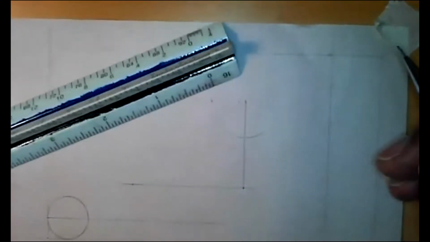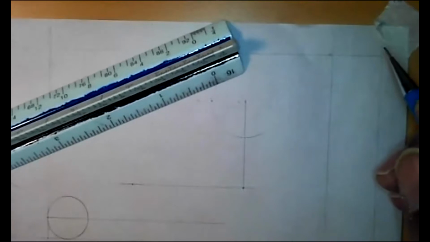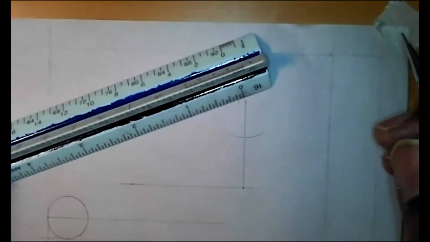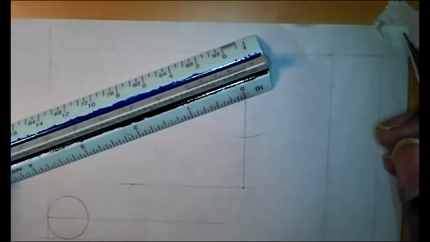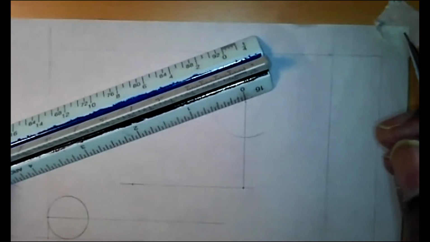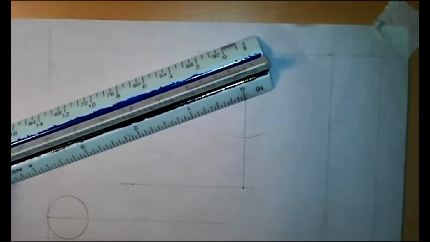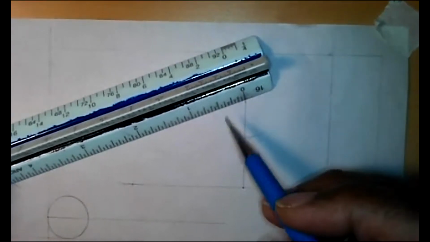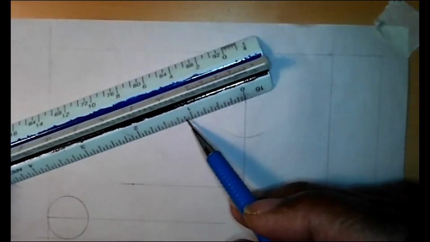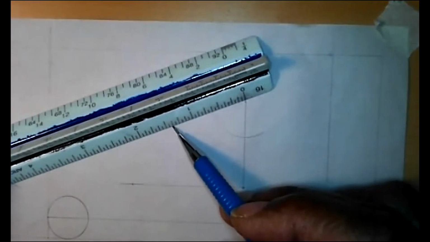Okay, so we discovered that that's 1 3/8. So of course I'm putting my 0 right there, at the center of the previous arc, the existing arc, and I'm going 1 3/8. 1, 2, 3. There we go, right there. Cool. And that's what I'm going to.